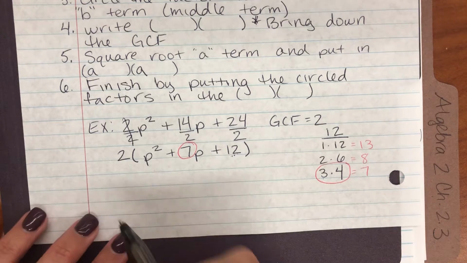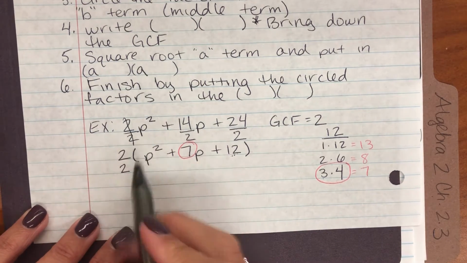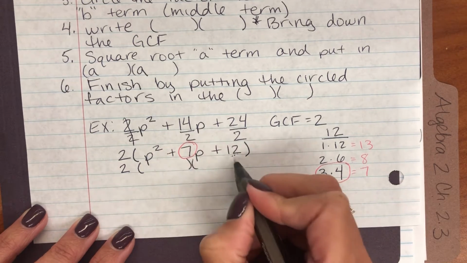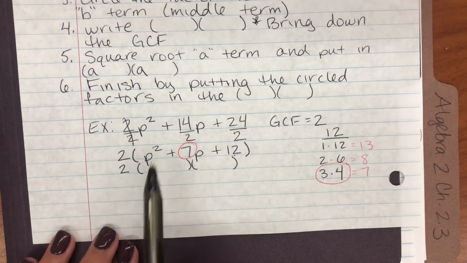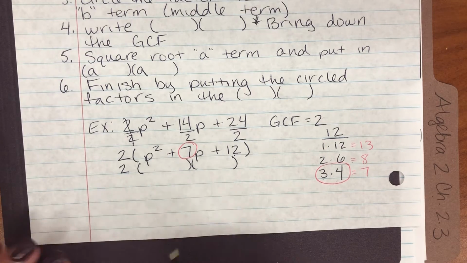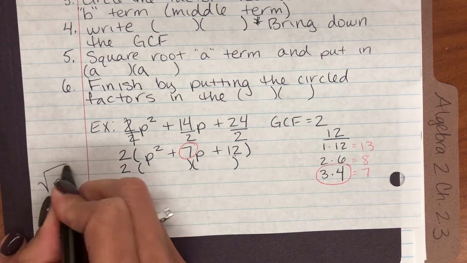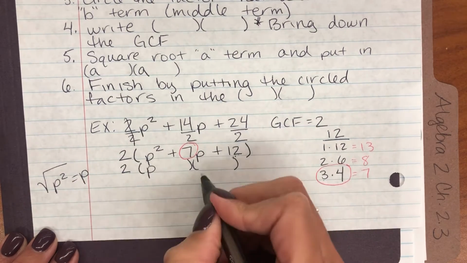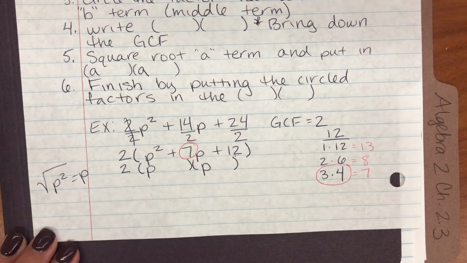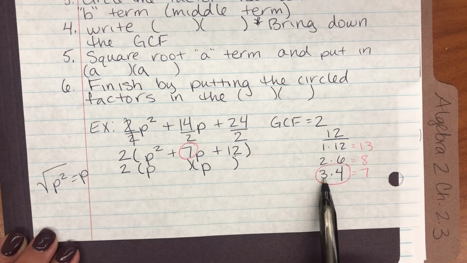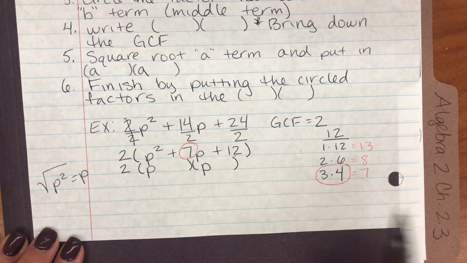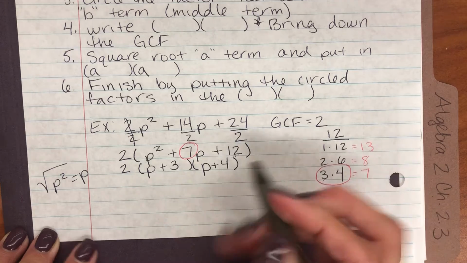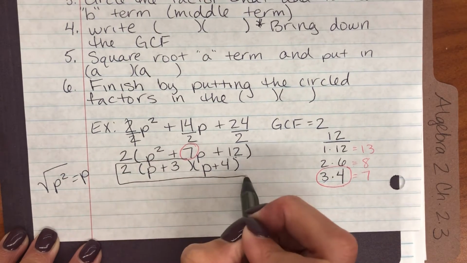Now, my next step, I can bring down the 2 here. Don't forget to bring down your GCF. I'll write my 2 sets of parentheses. Now I'm going to take this term, p squared, and take the square root of p squared, which is p. So that goes here and here. And then to finish up, I have 3 and 4. So a positive 3 and a positive 4. And this is the final answer right here.